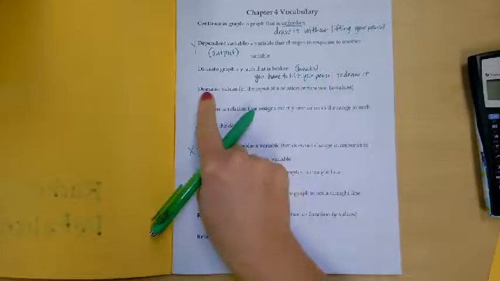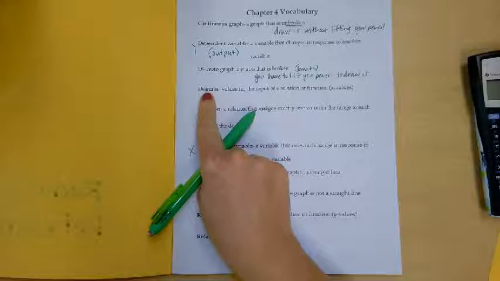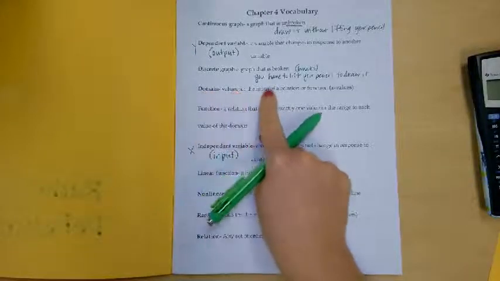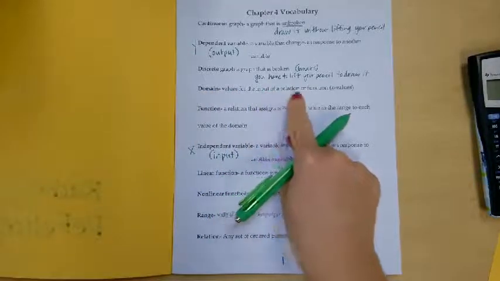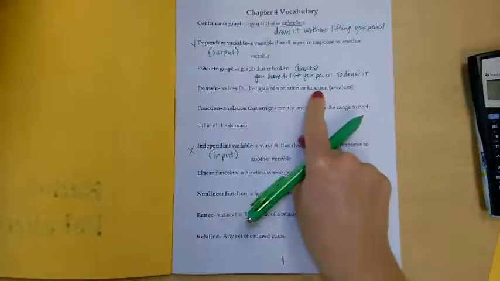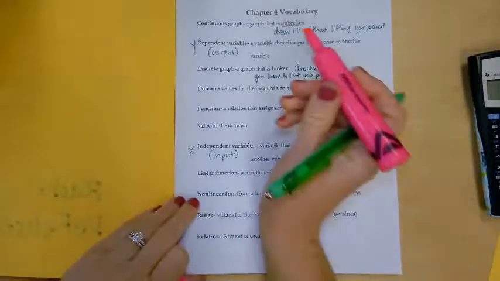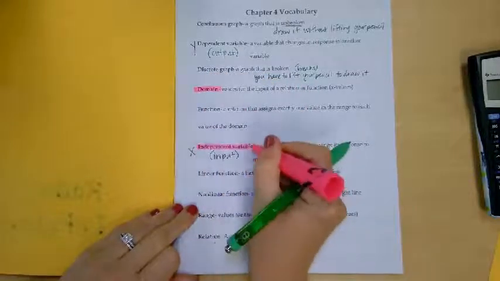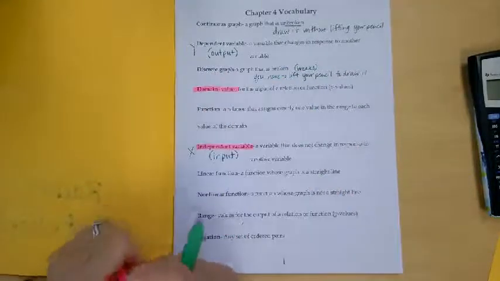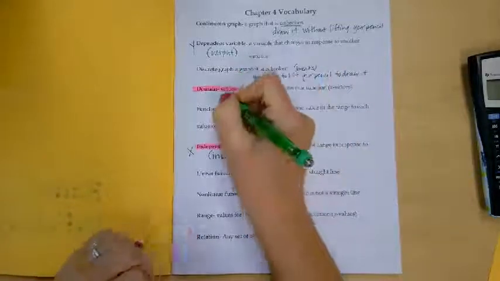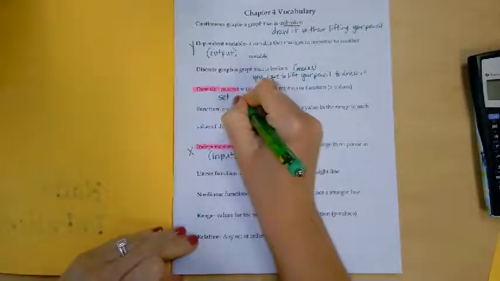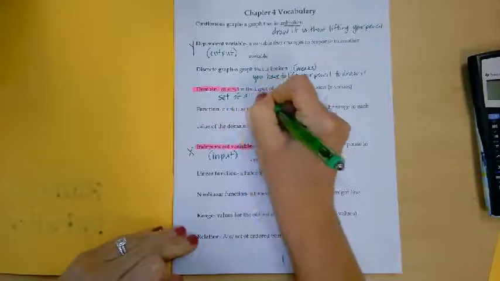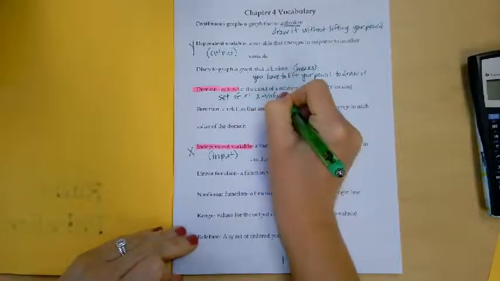Now the next vocab word here is called domain, and domain would be all of your values that are the input of your relation or function. So the domain goes hand in hand with your independent variable, except the domain is just the values. And so normally what you're going to do is write the set of all the x values.